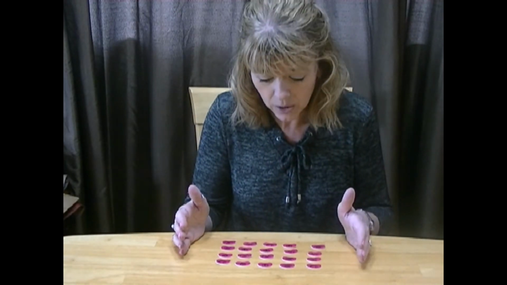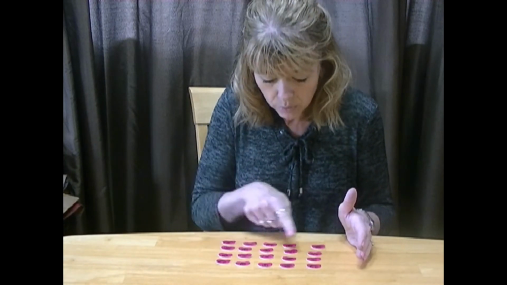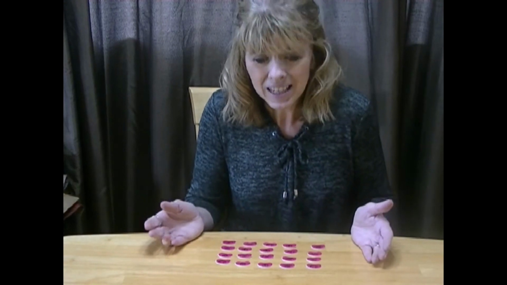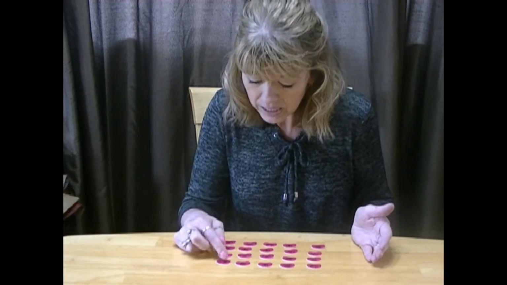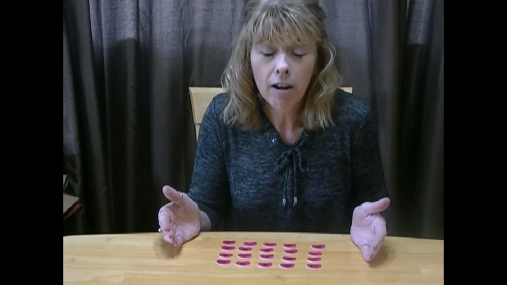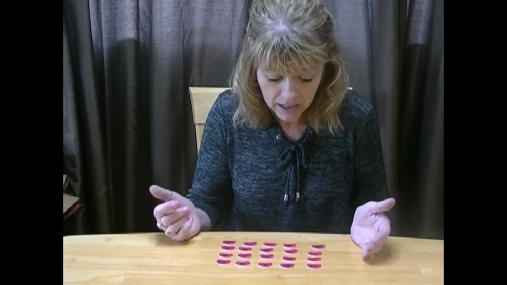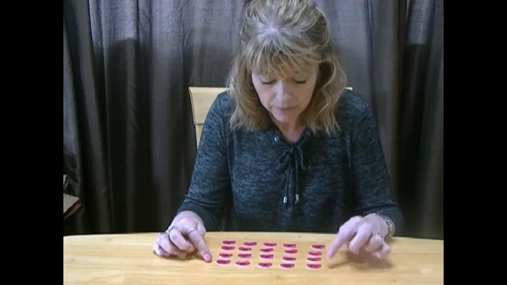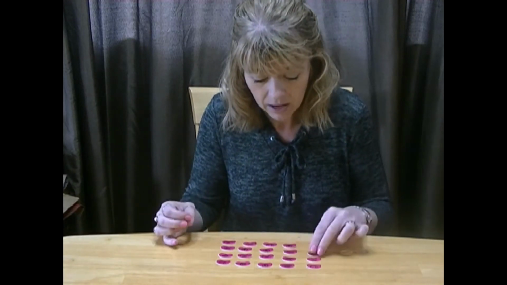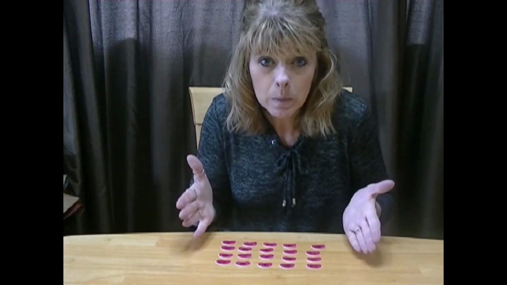So here we go. I have an array right now when I have 4 rows of 5. Now, these rows are in beautiful equal groups, which means that we can use repeated addition to figure out how many we have all together in our array. I could just point to the rows and count by 5. 5, 10, 15, 20. Lovely. This array has 20 items in it.